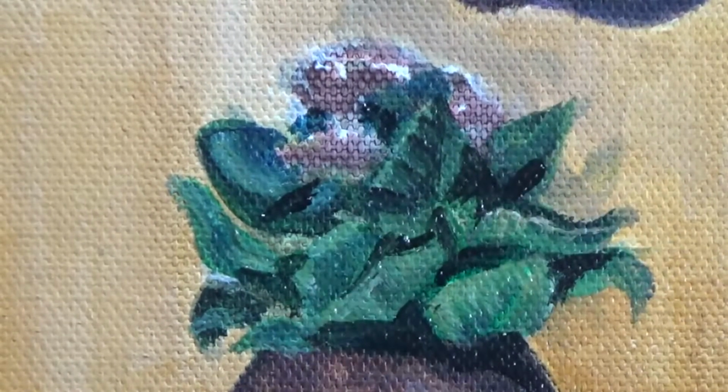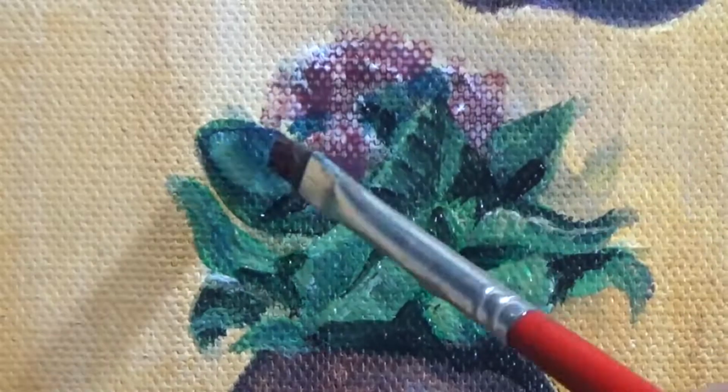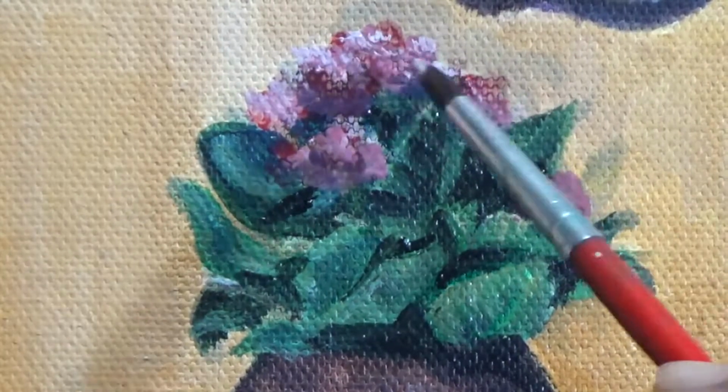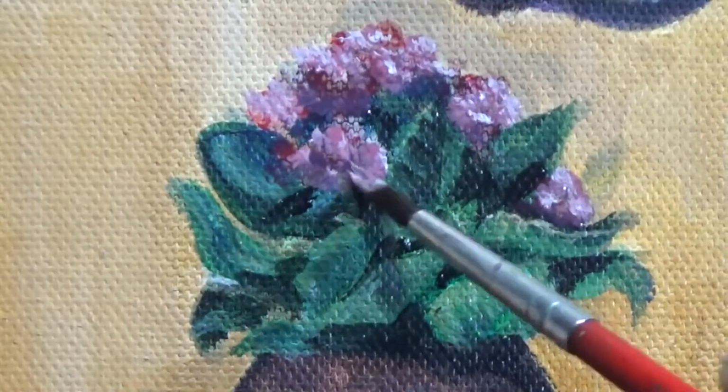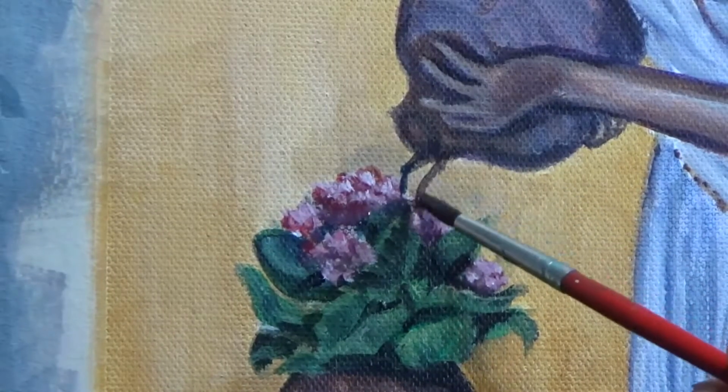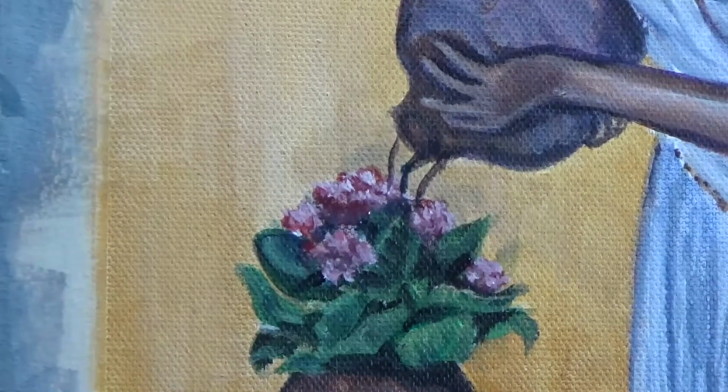Now I'm painting some leaves and I will add in some flowers in the flowering pot. Since this is a very small area of the painting, the total flower and the flowering pot is probably not even 3 inches, so I'm not adding a lot of details in the area.